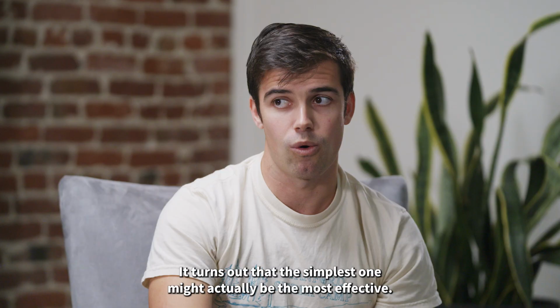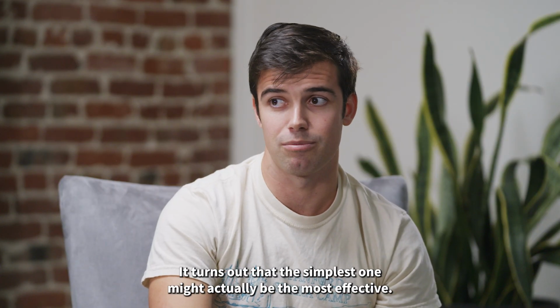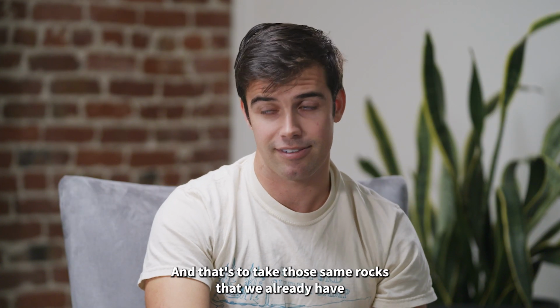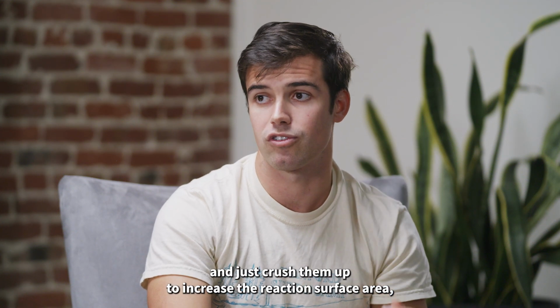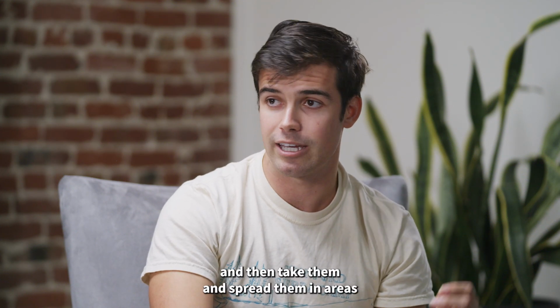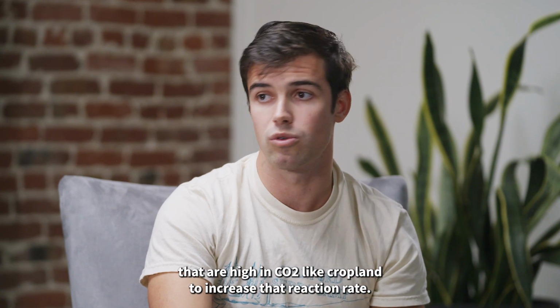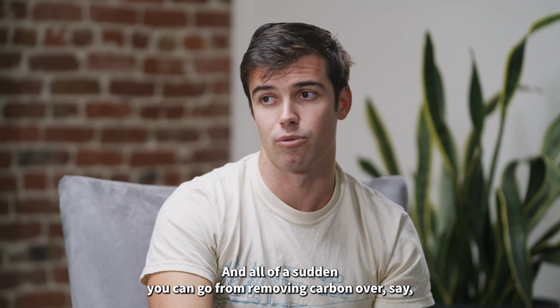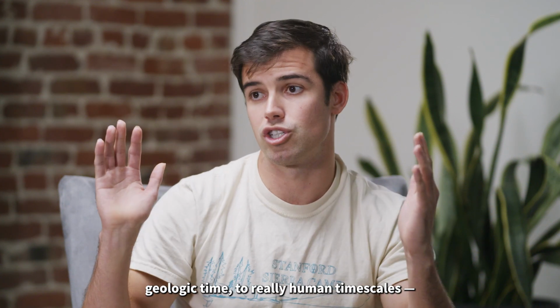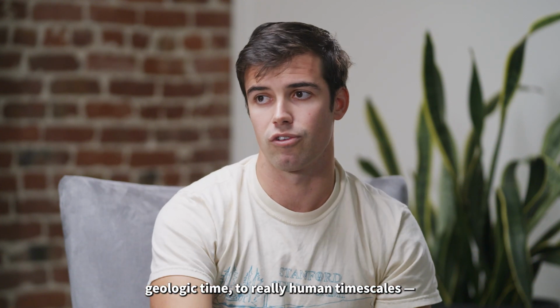It turns out that the simplest one might actually be the most effective. And that's to take those same rocks that we already have and just crush them up to increase their reaction surface area, and then take them and spread them in areas that are high in CO2, like cropland, to increase that reaction rate. And all of a sudden, you can go from removing carbon over, say, geologic time to really human timescales, just a couple of years.